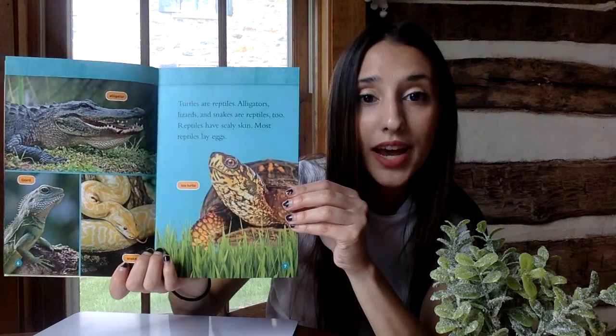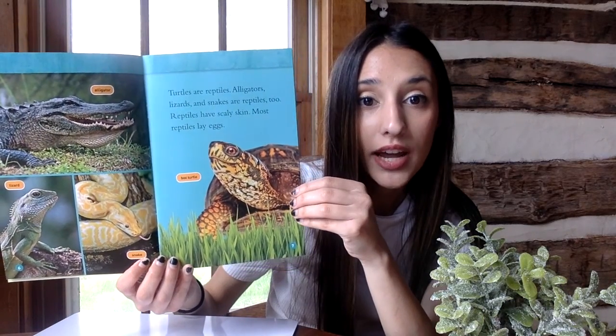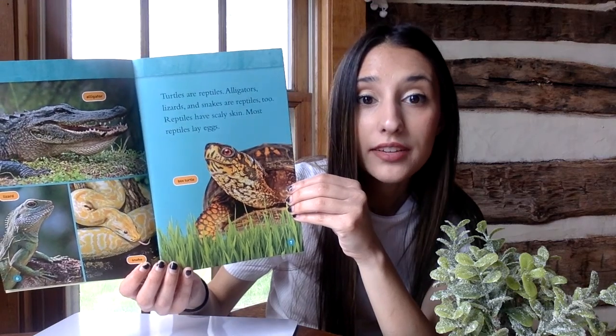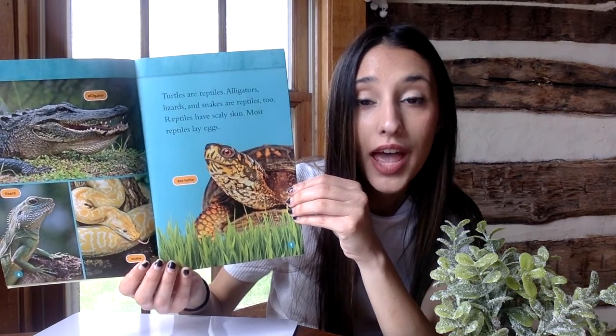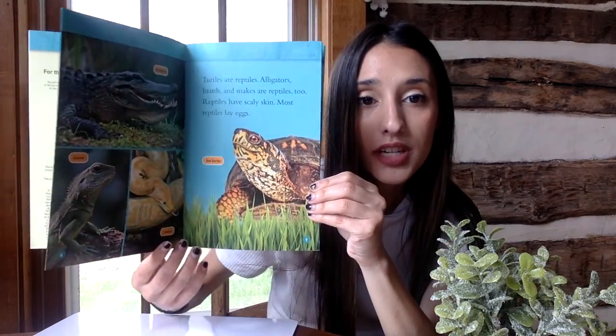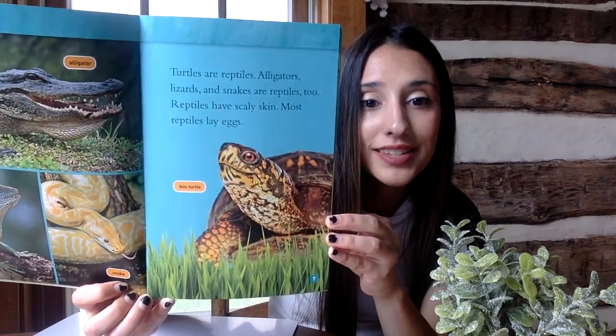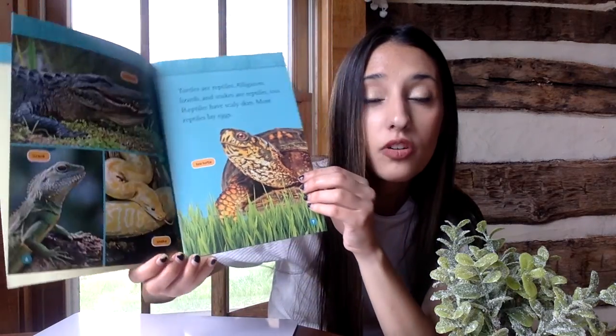Turtles are reptiles. Alligators, lizards, and snakes are reptiles too. Reptiles have scaly skin, and most reptiles lay eggs. So these are some different types of reptiles. We see an alligator, a lizard, and also a snake. All reptiles lay eggs. Most of them, not all, most.